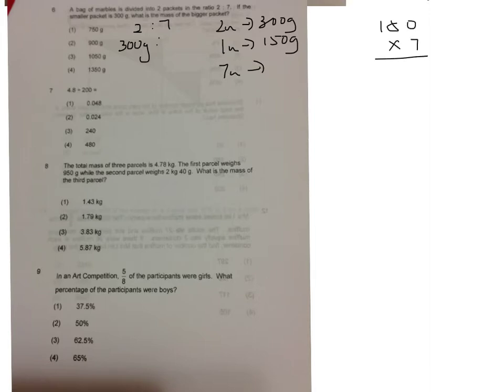Okay, we move on to question 6. A bag of marbles is divided into 2 packets in the ratio 2:7. If the smaller pack is 300 gram, what is the mass of the bigger pack? So you have 2:7. Okay, so the smaller one is actually 300 gram. So we know that 2 units give me 300 gram. 1 unit is 150 gram. So 7 units will be 150 times 7. 7 times 5 is 35. 1050. Okay, so the answer is 3. Question 6, our answer is 3.